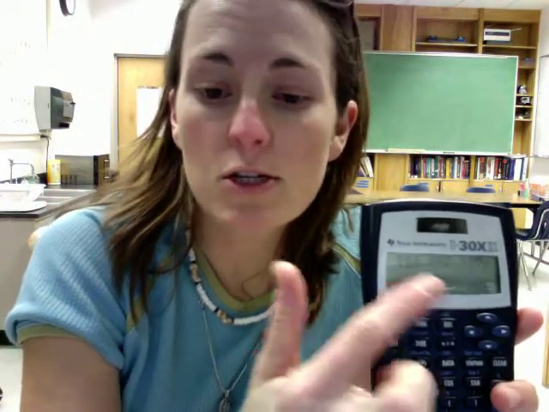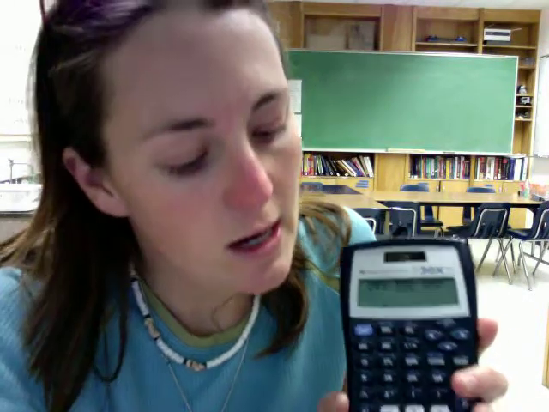I'm going to clear this off. Here's the clear button. And the way that this calculator changes modes in between degrees and radians is this button up here. It says DRG. So if I hit DRG, it gives me some choices. Right now my calculator is in degree mode, but I can switch it over into radian mode. So let me go ahead and do that. I'm going to switch it on over there and hit enter. So now my calculator is in radian mode.